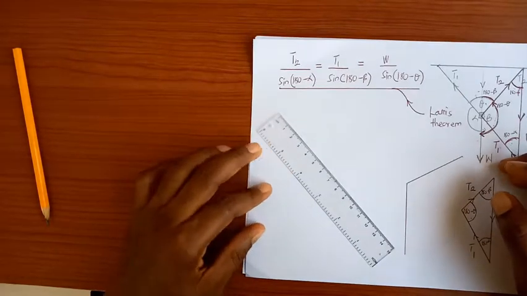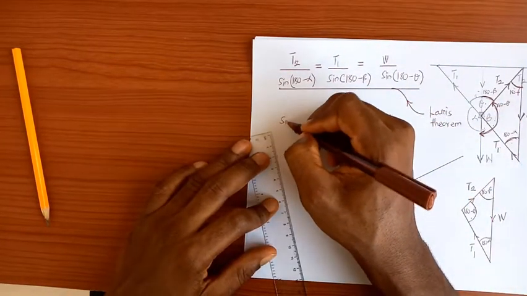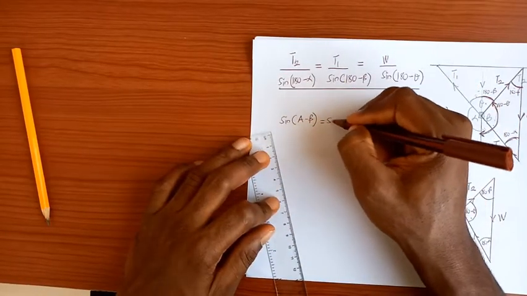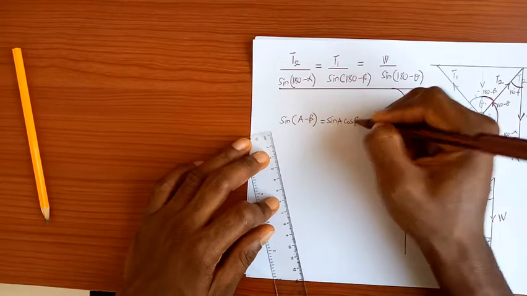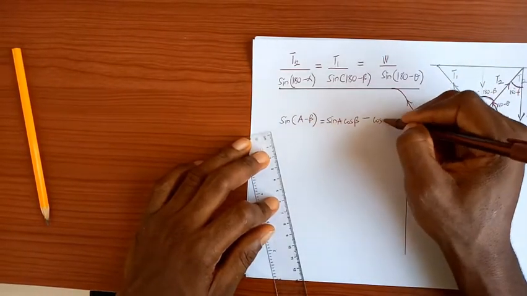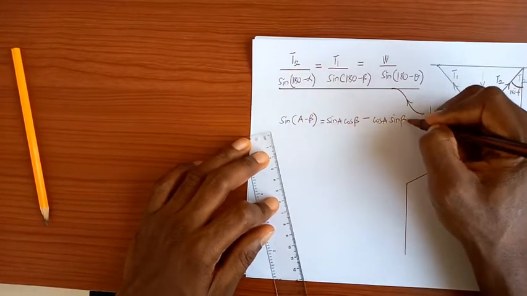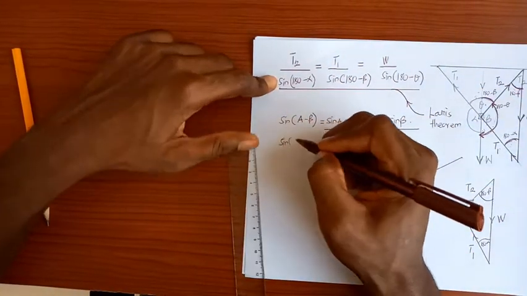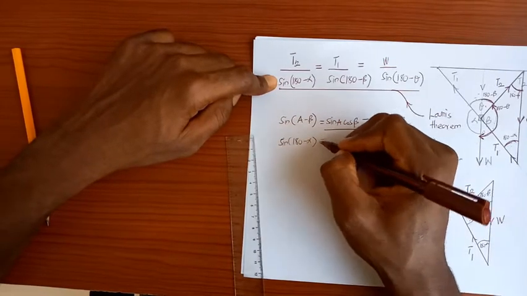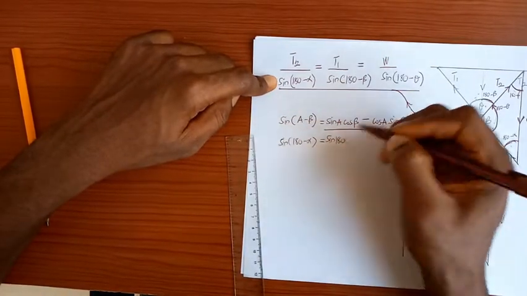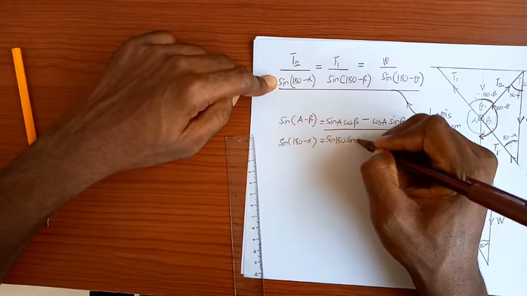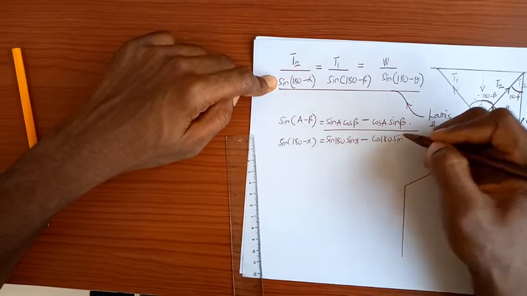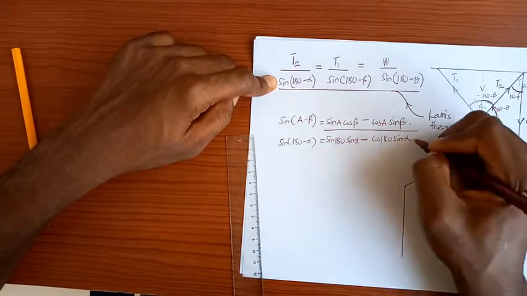Now, in trigonometry, when you are given a ratio like sine (A minus B), it's expressed as sine A cos B minus cos A sine B. So when I'm given an expression like sine (180 minus alpha), then I have sine 180 cos alpha minus cos 180 sine alpha.